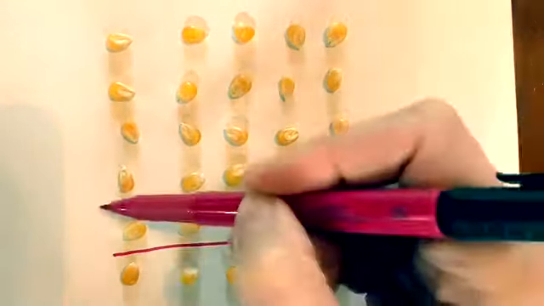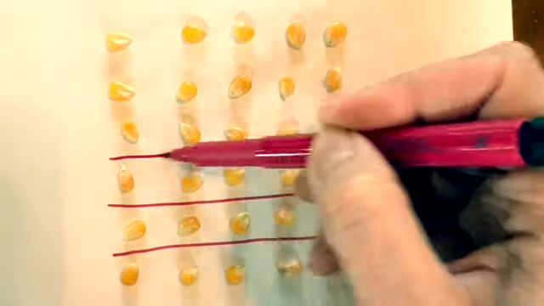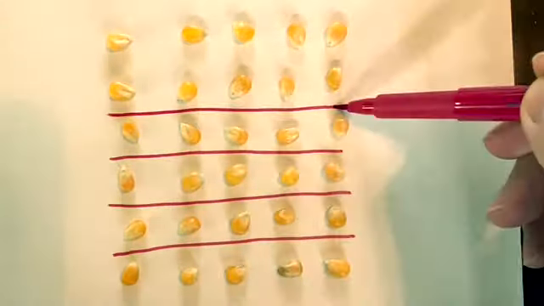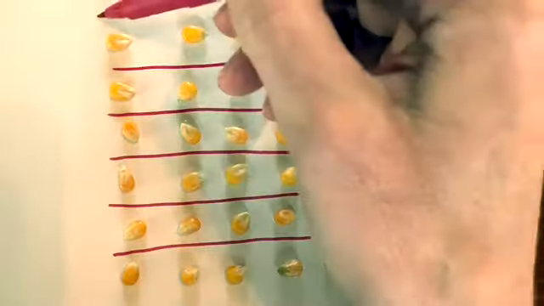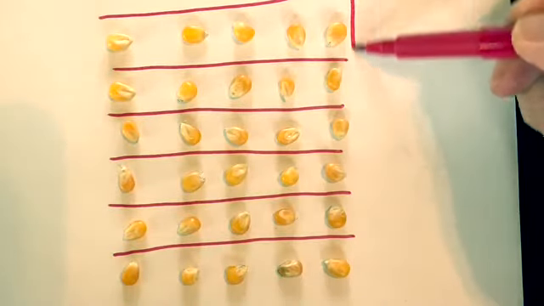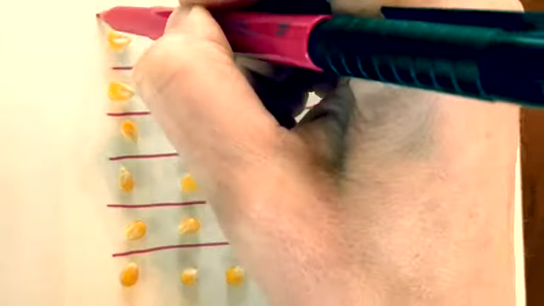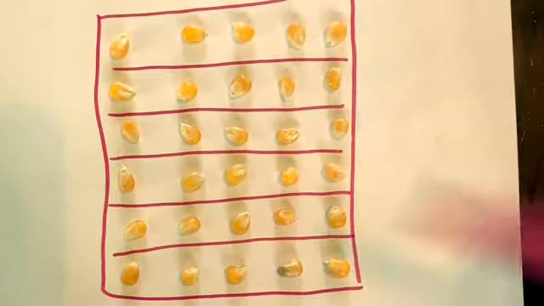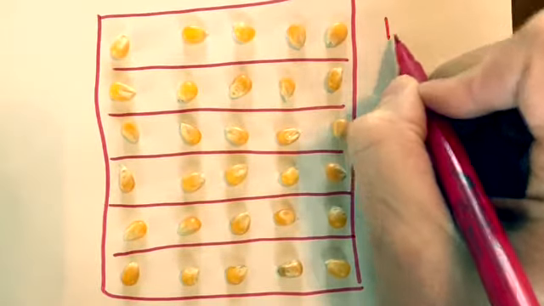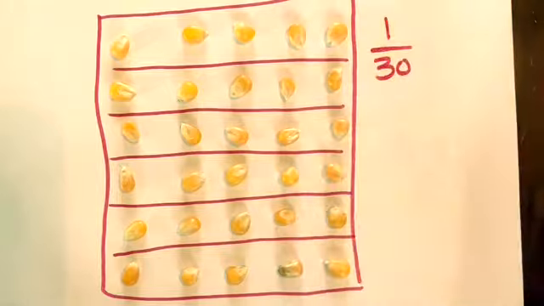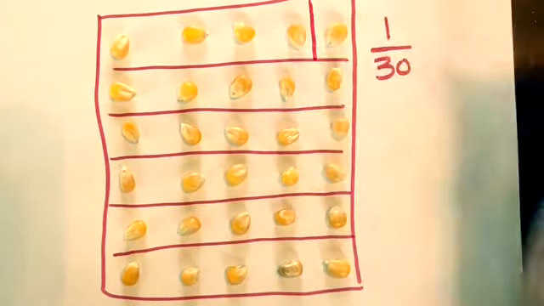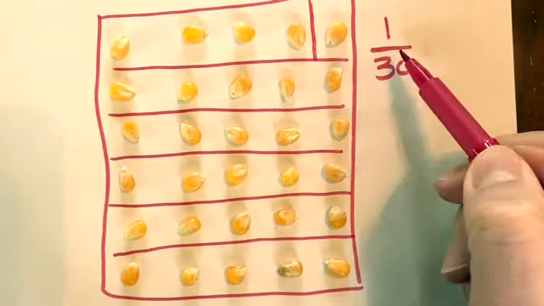So every time I break them up this way, this is 1/6. You don't have to just think of a set, even though there's 30 of them. We don't have to only think of 30ths. That would be one little guy, 1/30th.